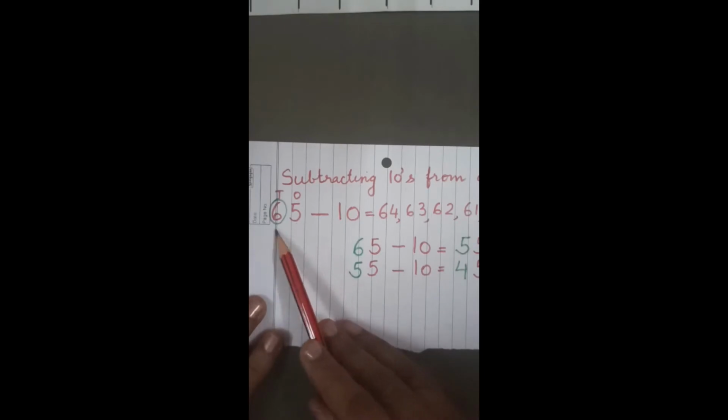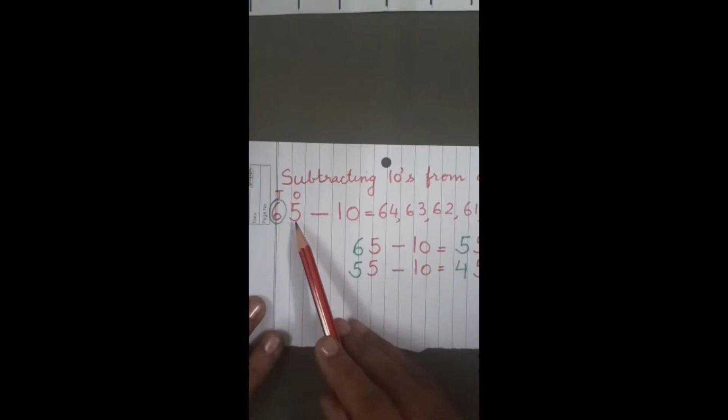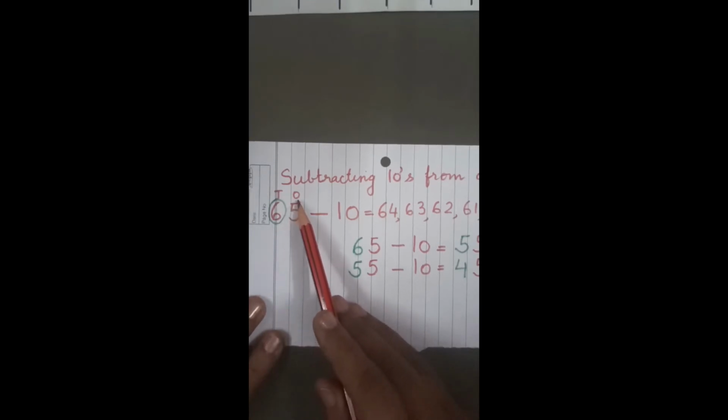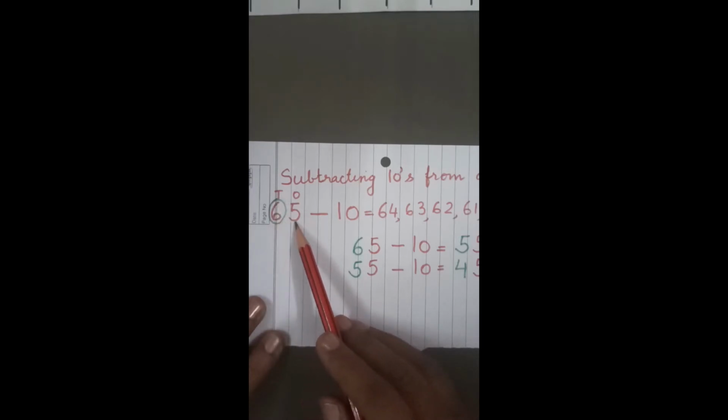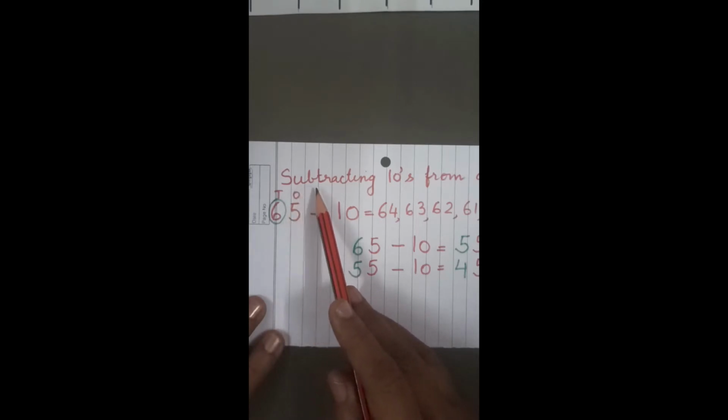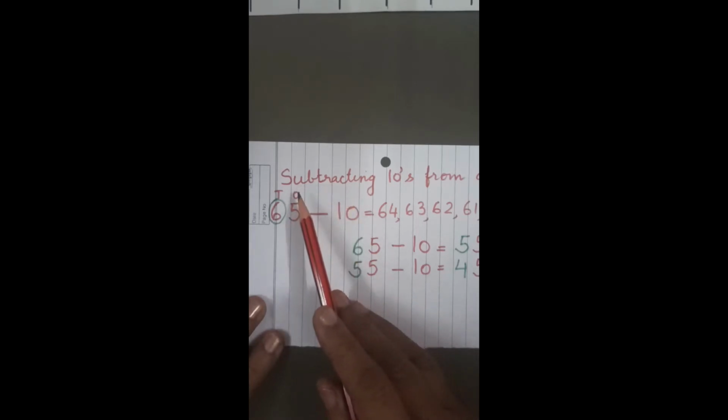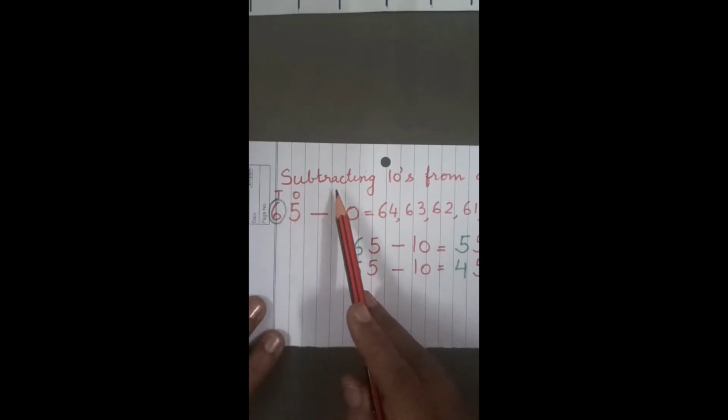Now here you can see I have written down 65. We'll again quickly revise. 65 means 60 and 5, where 5 is at the ones place and 6 is at the tens place. What does that mean? That means 5 is ones, or we have 5 single digits, 5 single things, or we can say 5 coins of 1. And what does 6 tens mean?